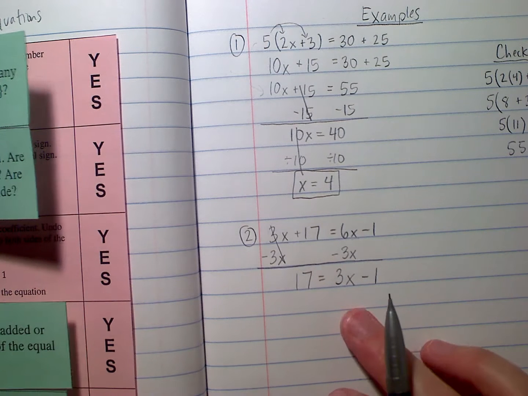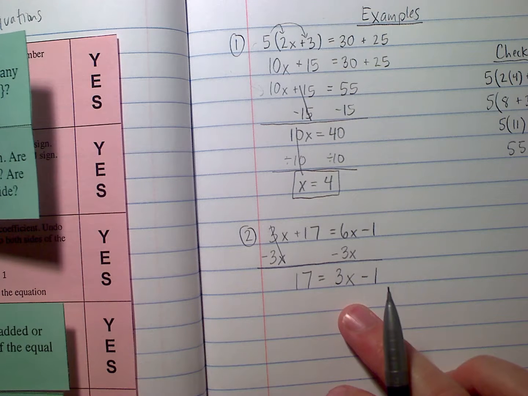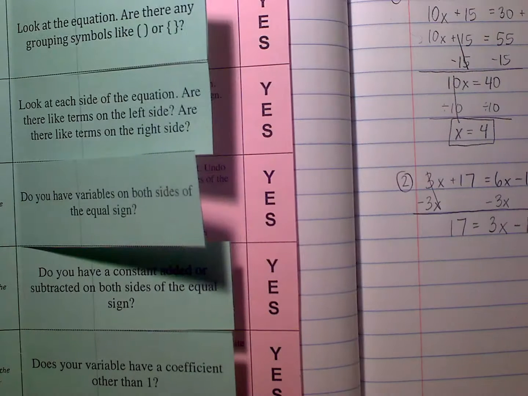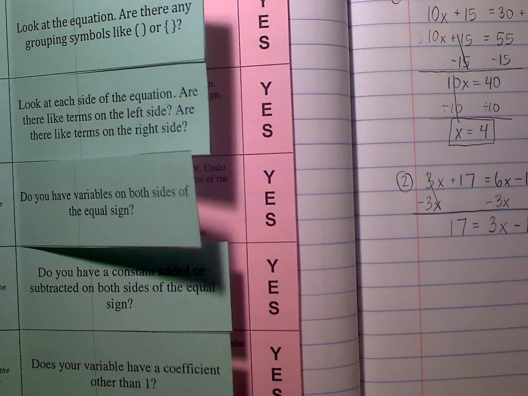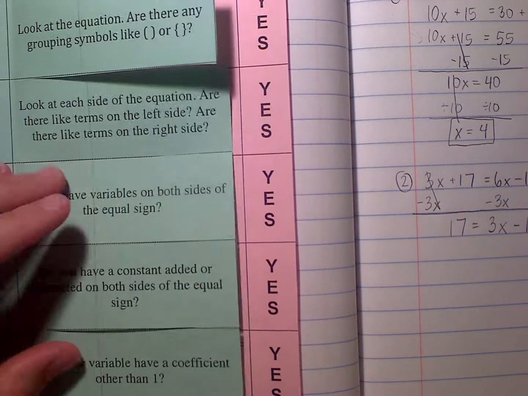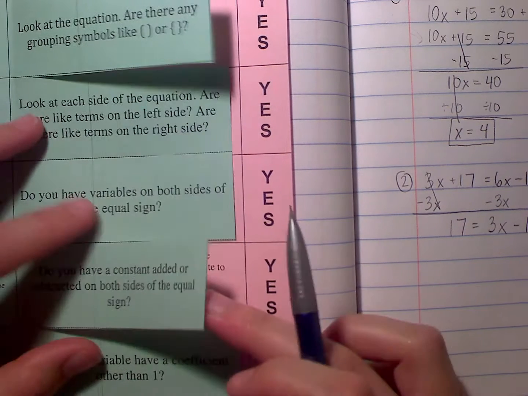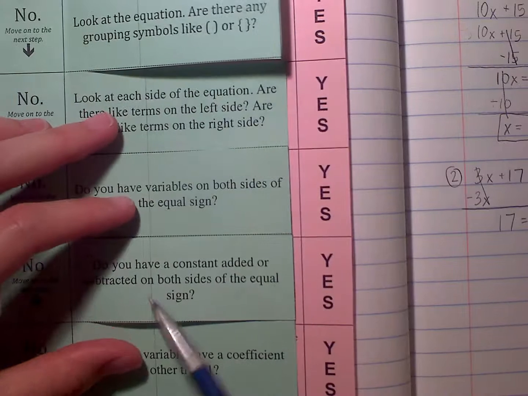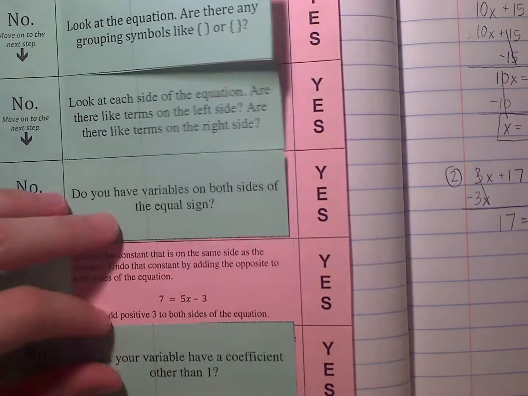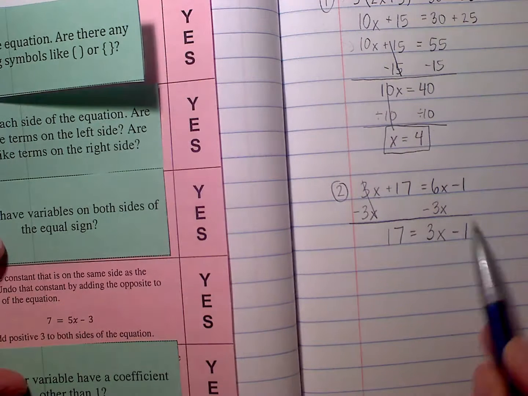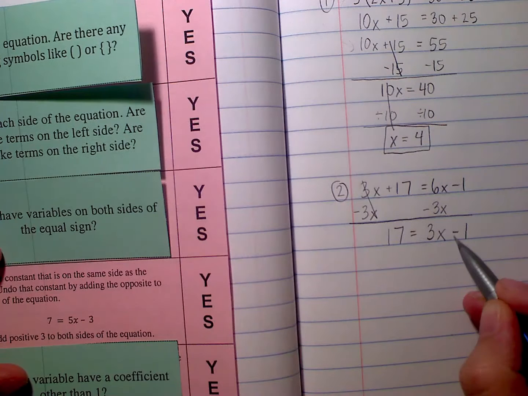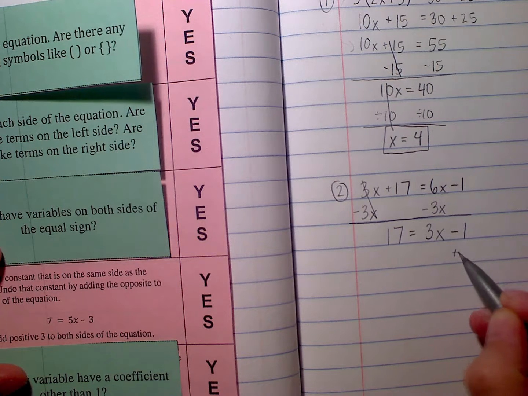Now you might look at this equation, I hope you look at this equation and you think, oh, that's a two-step equation. I don't need to continue to look at the foldable in order to solve. So that's fine. When you get to the point where you don't need this, you just stop using it. But just to continue modeling using it for the end of this example, do you have a constant added or subtracted on both sides of the equal sign? So here I have a constant being subtracted, and so I'm going to undo it by adding the opposite. If this is subtracted, then I'm going to do the opposite, which is added.